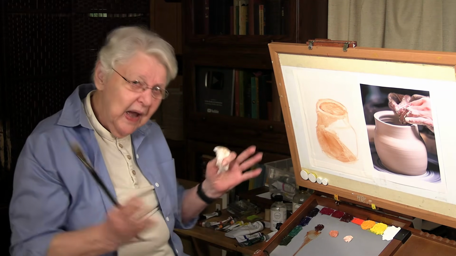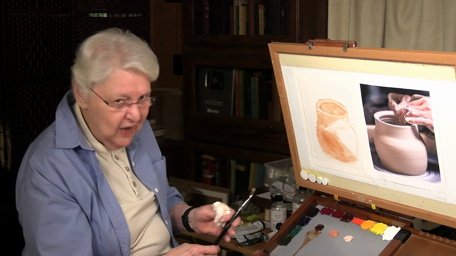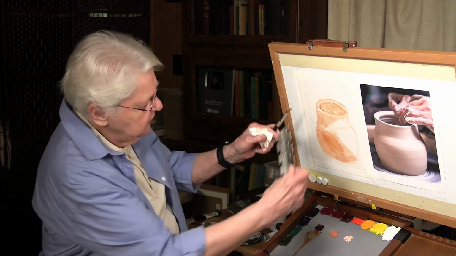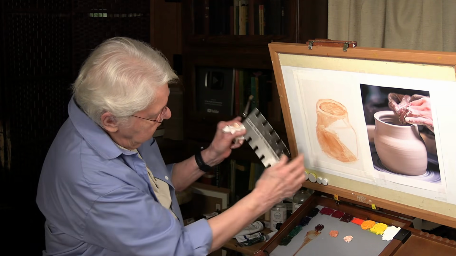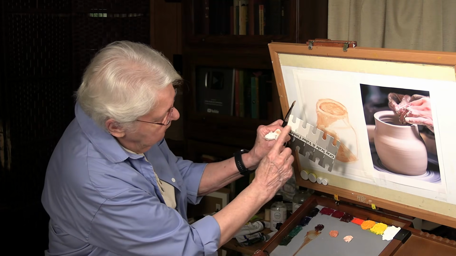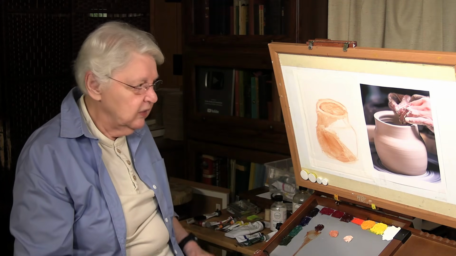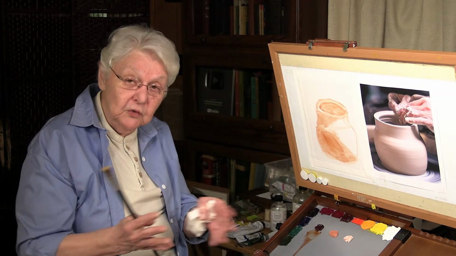Now, what I have done here in creating a notan is I have compressed values. I've compressed all the values in the shadow side into one value, just one dark. And I've compressed all the values on the light side into one value, which is light. Now, not all painters will do this.